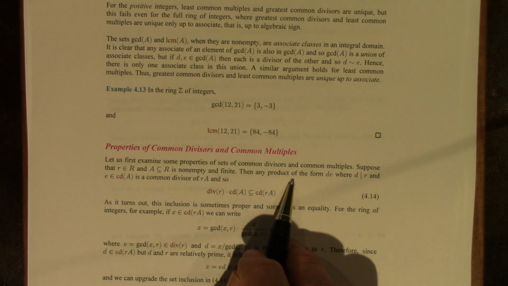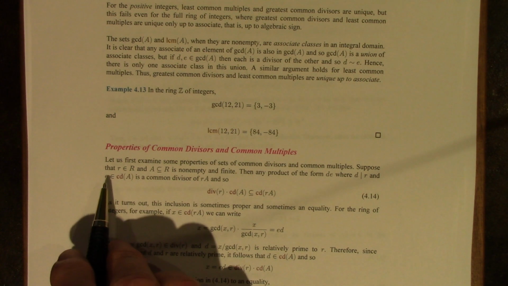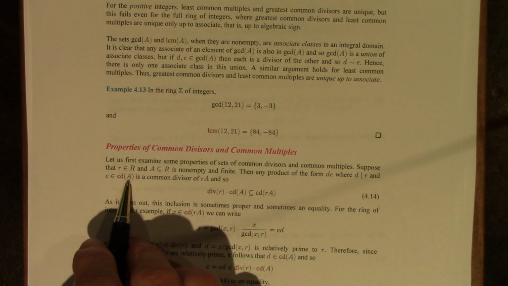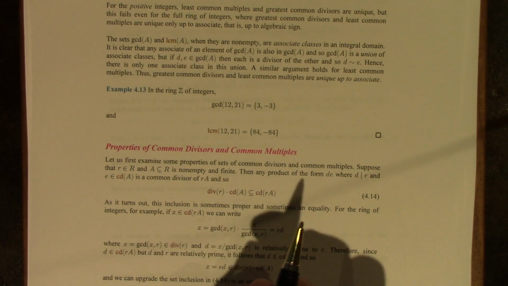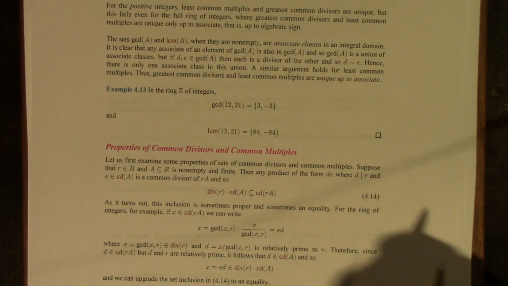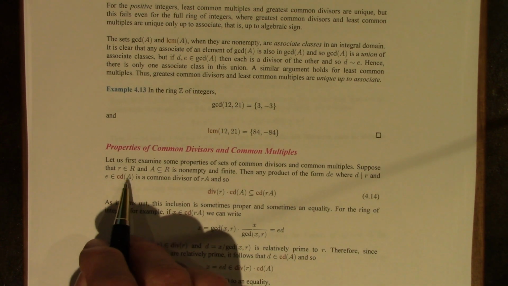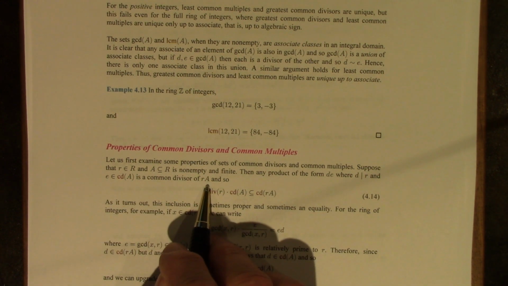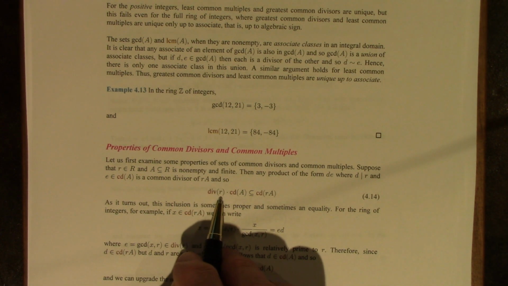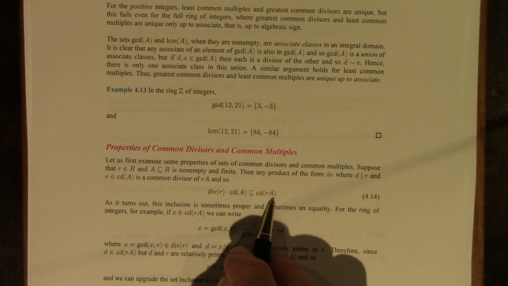Well, any product of the form DE where D divides R and E is a common divisor of A will be a common divisor of RA. This should be pretty obvious. If D divides R and E divides all the elements of A, then the product DE divides all the elements of RA. And so div R times CD of A is contained in CD of RA.